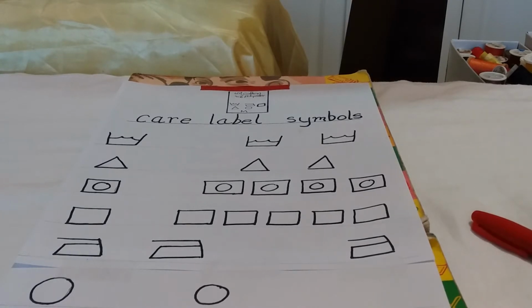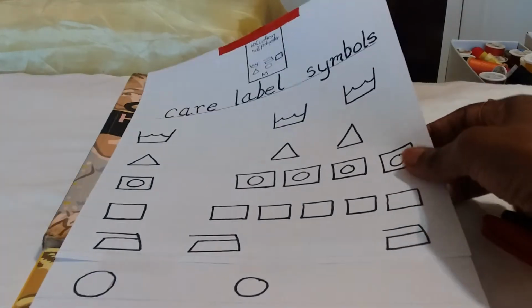Okay, so one of the first things you should appreciate or know is your care labels. You have to know why it's important and where to find your care label in your clothing. So what is a care label? A care label is a tab attached to the inside of garments instructing us how to properly care for our clothing.